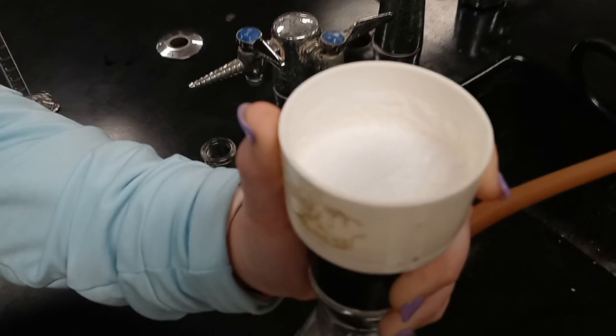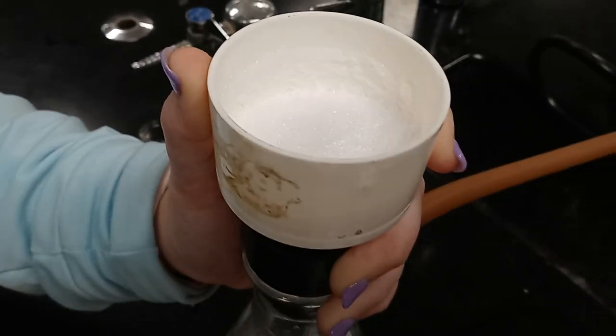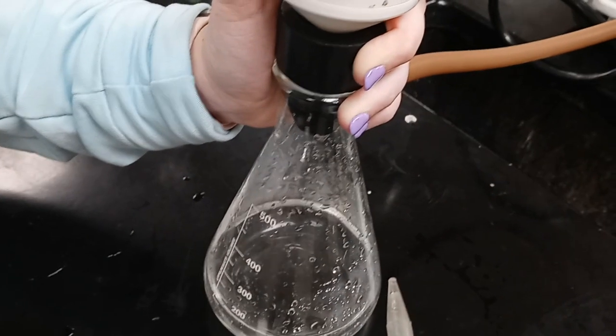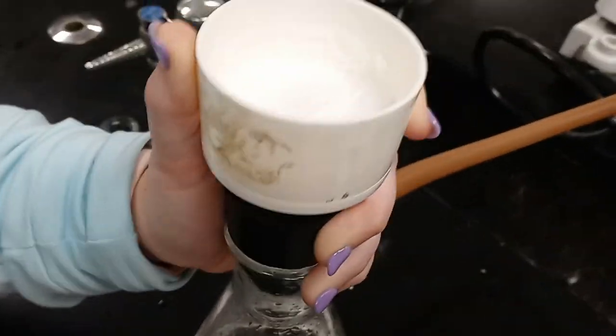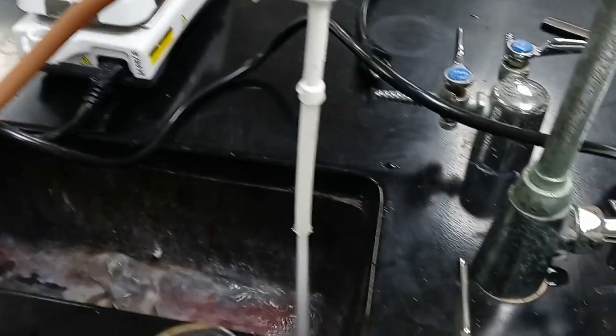The initial stock solution was diluted to 10%, so the concentration of the remaining salicylic acid in the aspirin is 3.145 times 10 to the negative 3 molar.